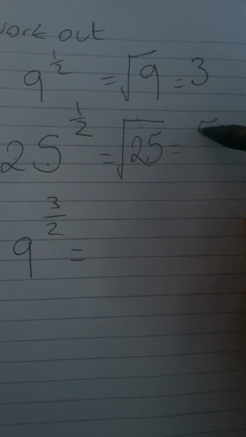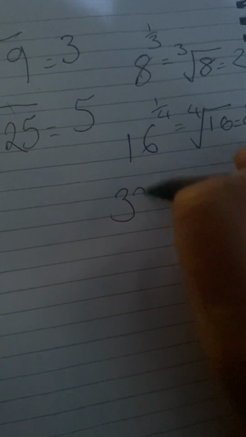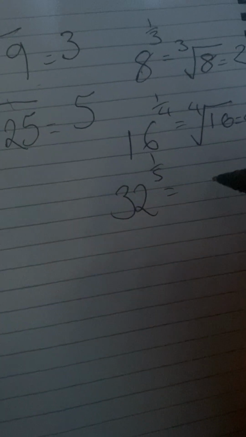25 to the power of a half, again, that'll be the square root of 25, which of course is 5. If I have, let's say, 8 to the power of 1/3, that'll be the cube root of 8, which of course is 2. If I have 16 to the power of a quarter, that'll be the 4th root of 16. So now you get the idea. Let's do one more. 32 to the power of a 5th, a bit trickier, is the 5th root of 32, which is actually equal to 2.